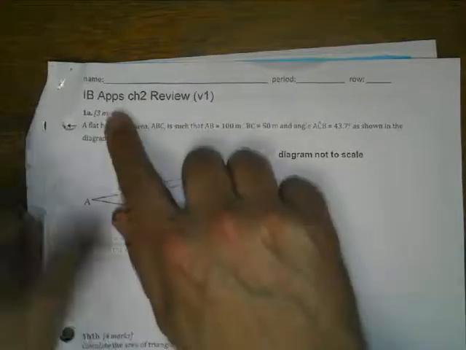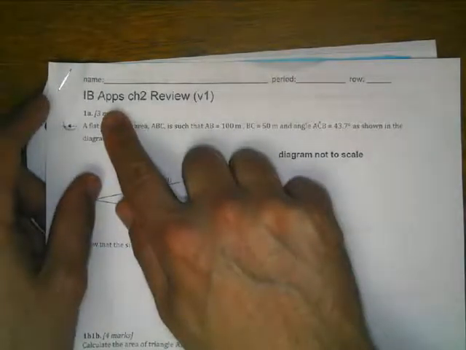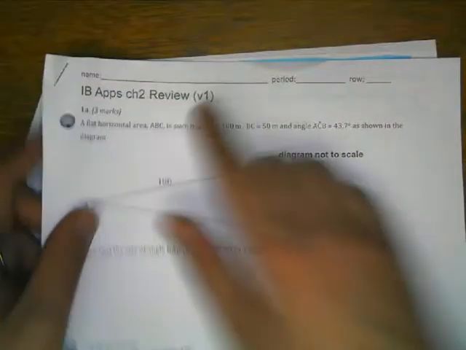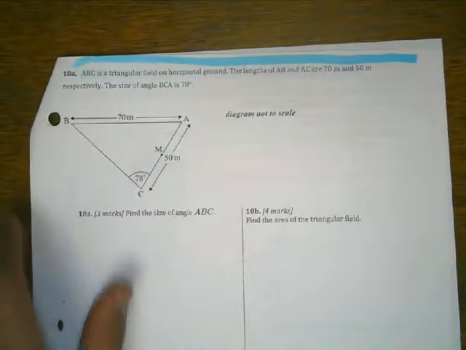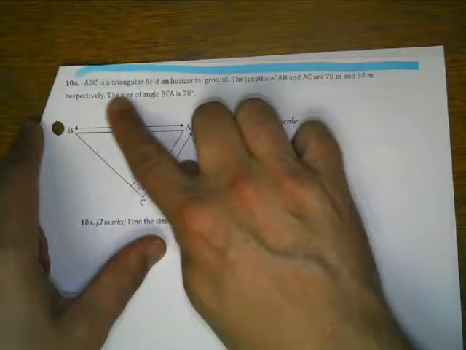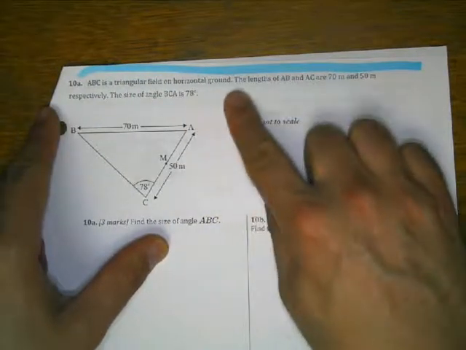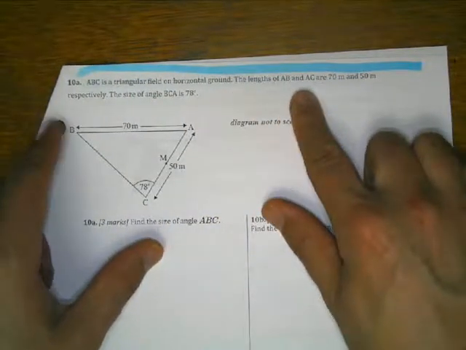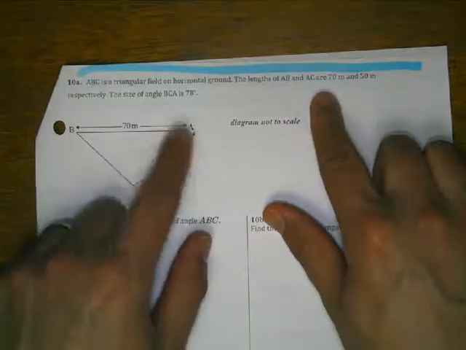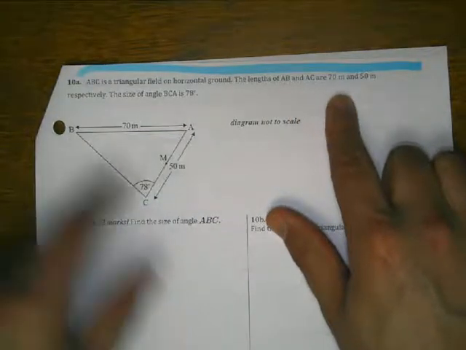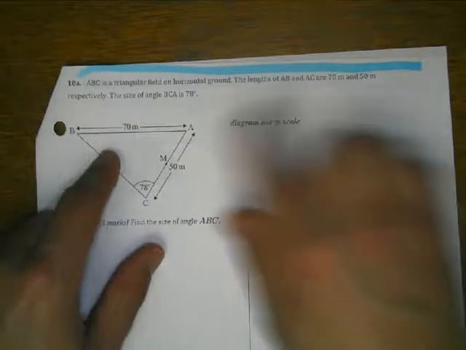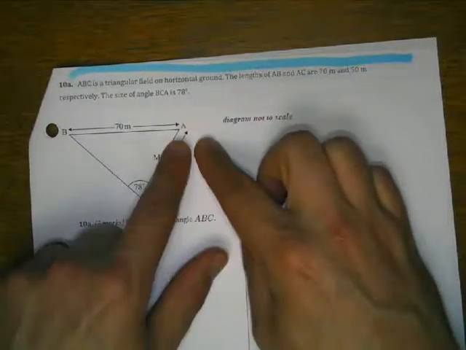Okay, we're going to do the next page on the IB Apps Chapter 2 review. So here's the next page. Triangle ABC is a triangular field on a horizontal ground. The lengths AB and AC are shown, and the angle BCA is 78 degrees.